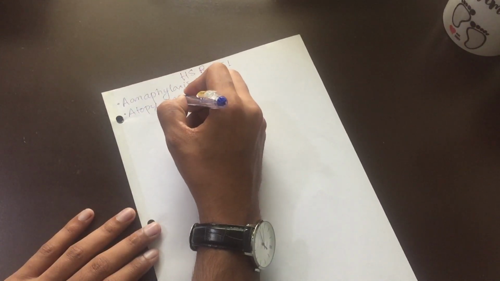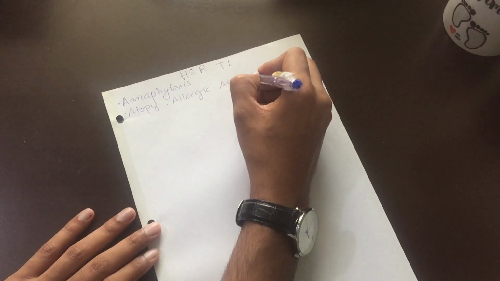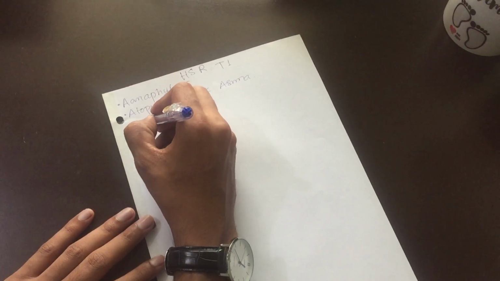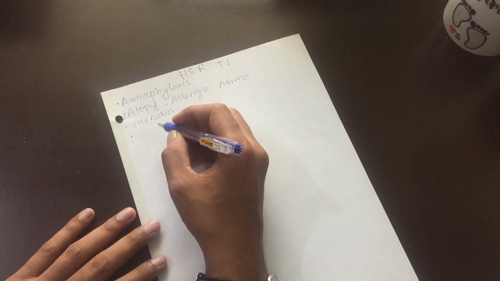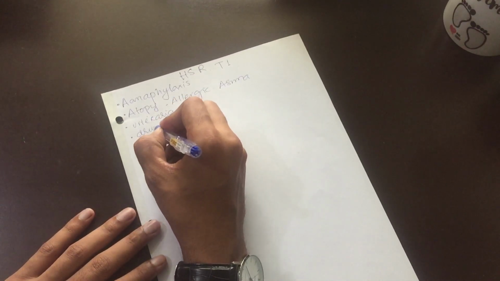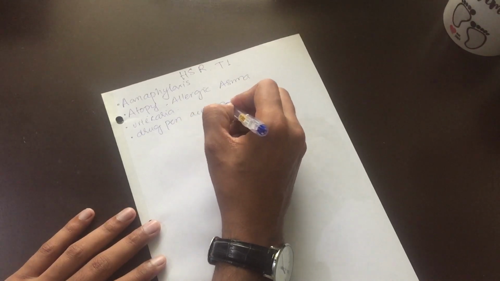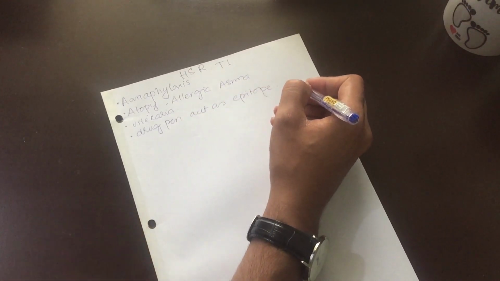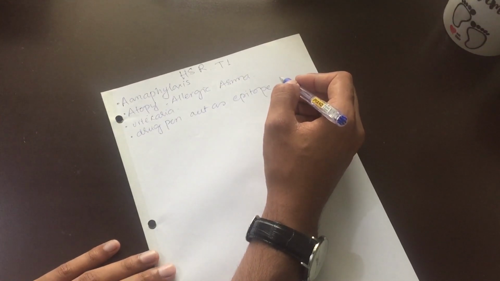In atopy we have allergic asthma, and also there is urticaria, drug induced, especially the penicillins, which act as the epitope, the structure binding to the antigen binding site of the FAB antibody.